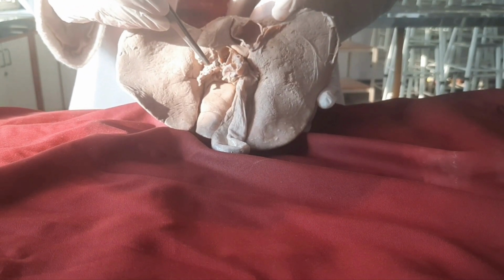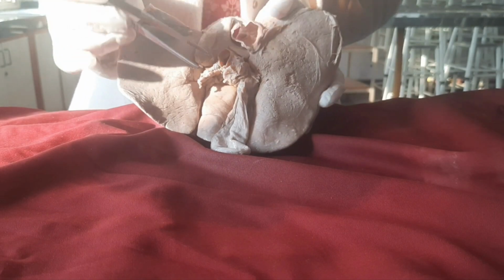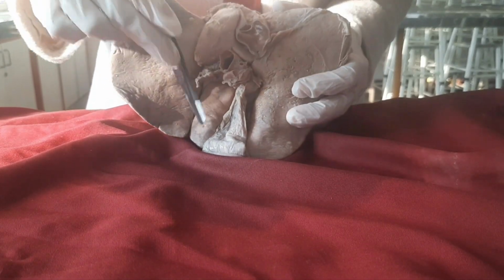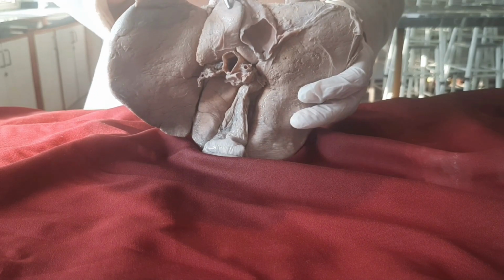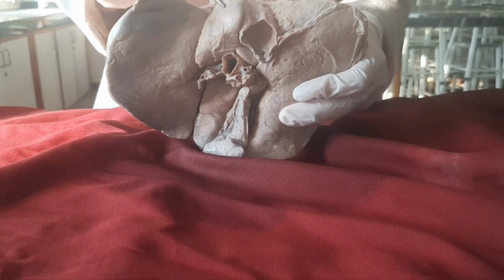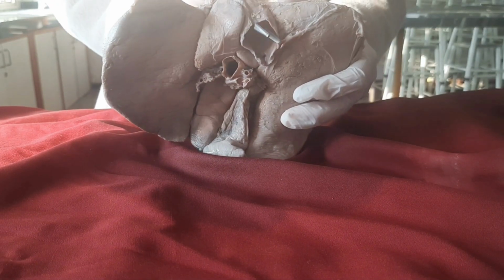You can see this is the lymphatic duct. So this is the porta hepatis. Now we will study about the borders of the caudate and the quadrate lobe. The caudate lobe, which is present on the posterior surface of the liver, its right border is being formed by the inferior vena cava.